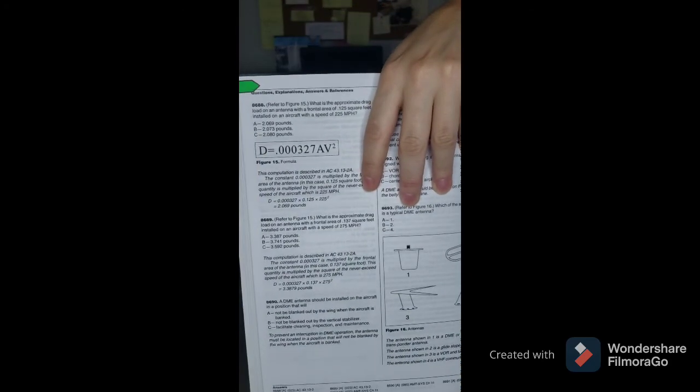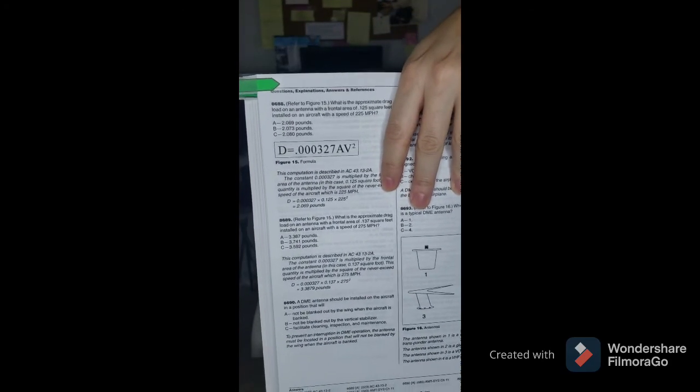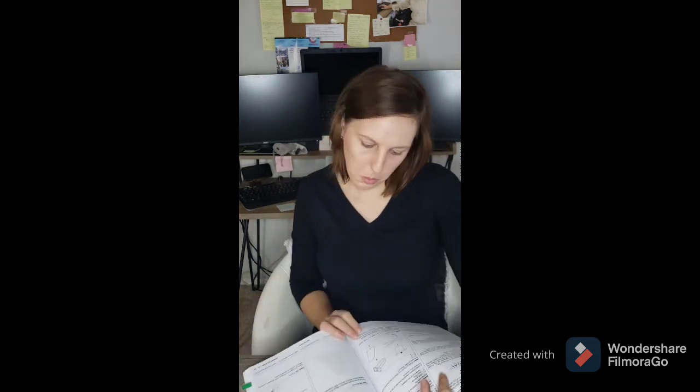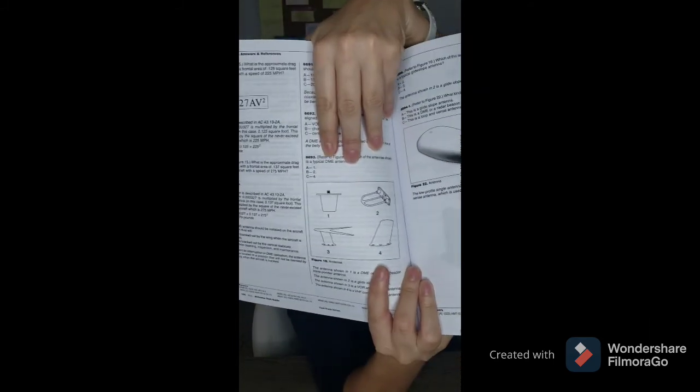Answer. Number 1. Question. Refer to figure. Which of the antennas shows a typical glide slope antenna? Answer. This one, number 2.